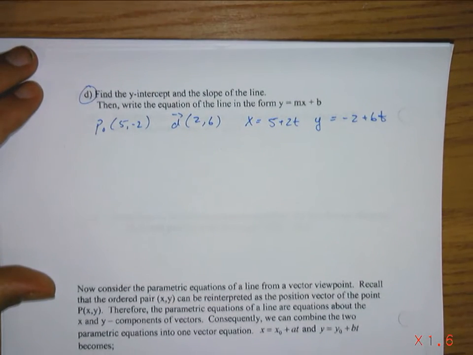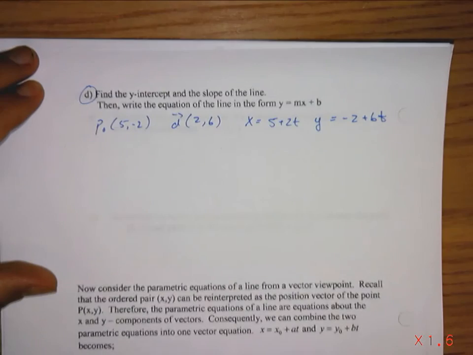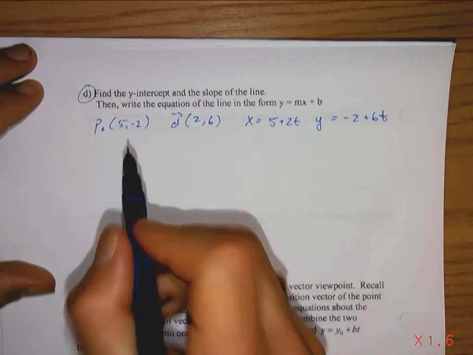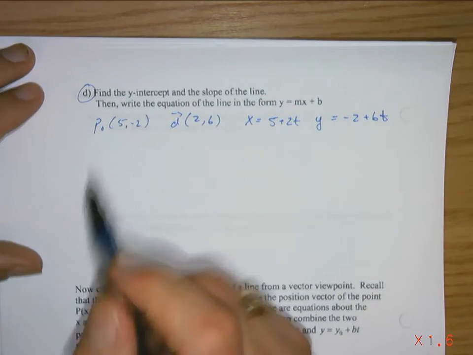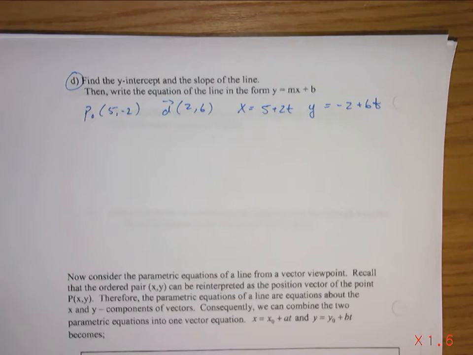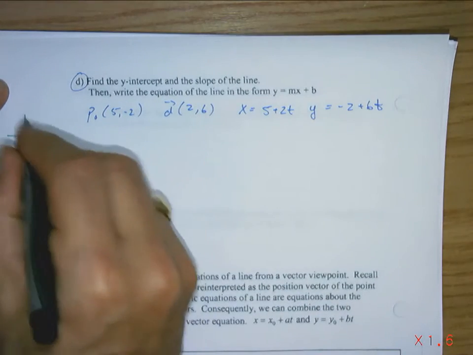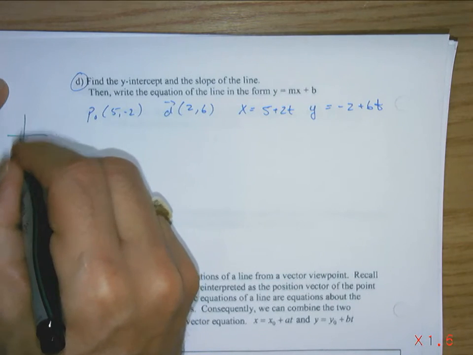Let's see if I can focus this a little bit nicer for you. Maybe. All right, so let's see what we can do with this information. It says find the y-intercept. Well, if we think a little bit from grade 9, y-intercepts are where we cross the y-axis.